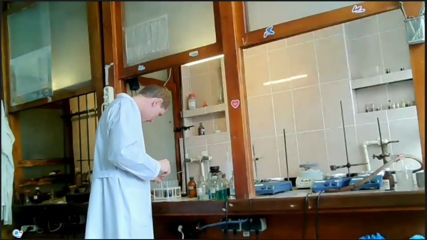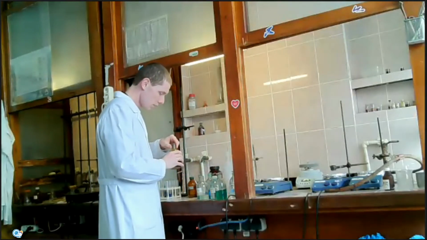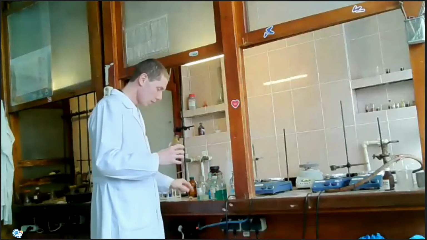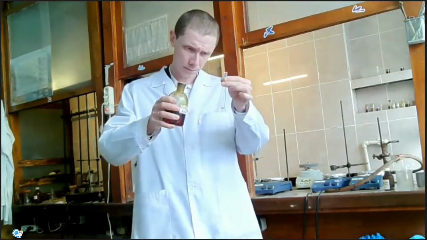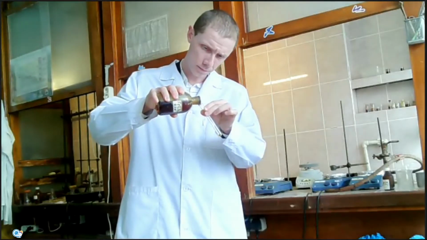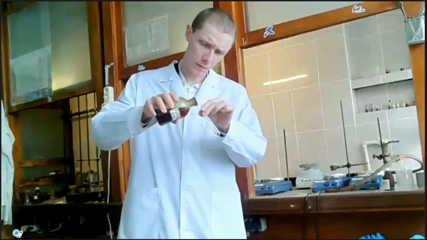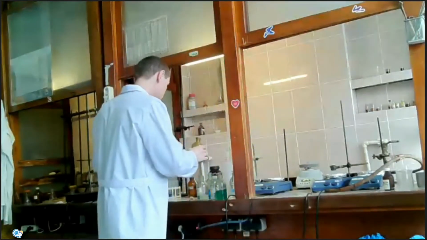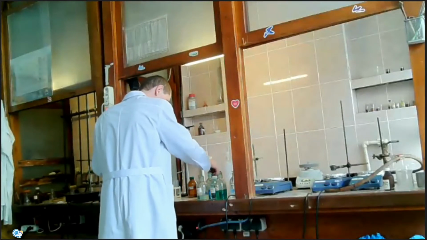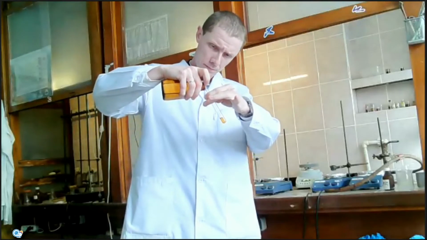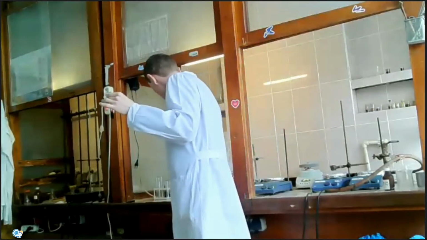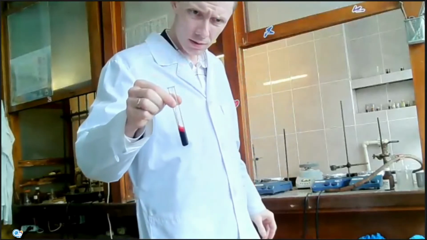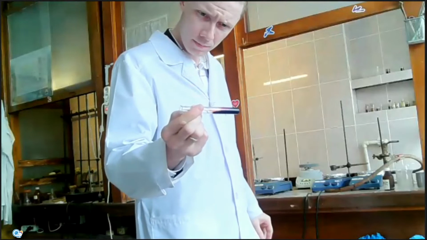Next experiment. If I take the solution of iron 3 fluoride and add a solution of ammonium thiocyanate, the product of this reaction is a dark red solution with color like blood.